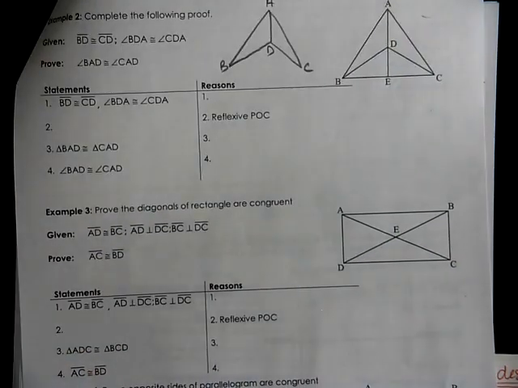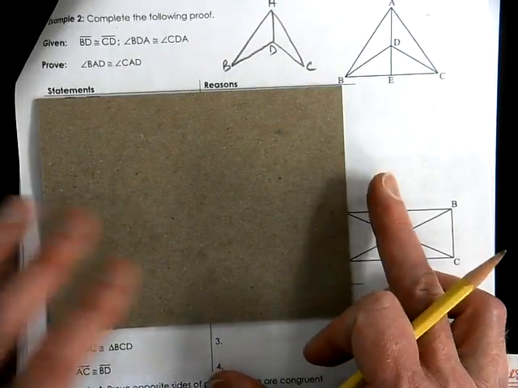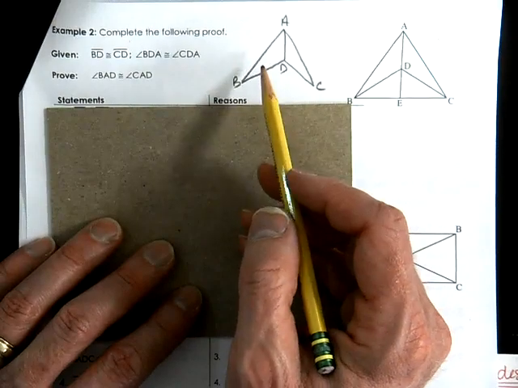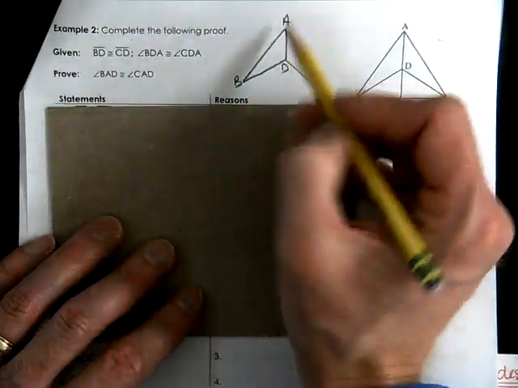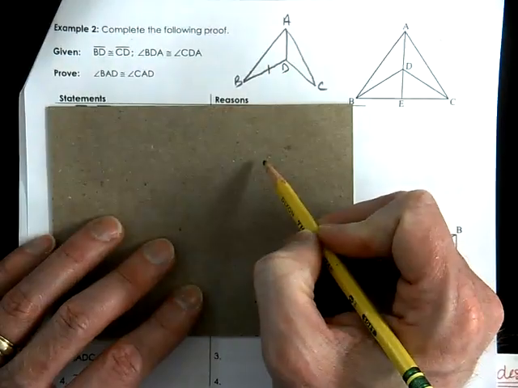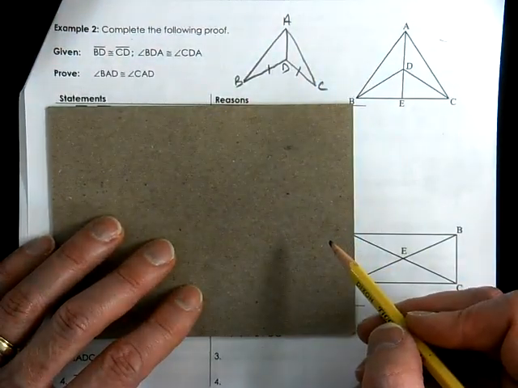Remember, when you make your plan, you don't worry about your proof at all. Just focus on what's given to you. BD, we put tick marks on there, is the same as CD.